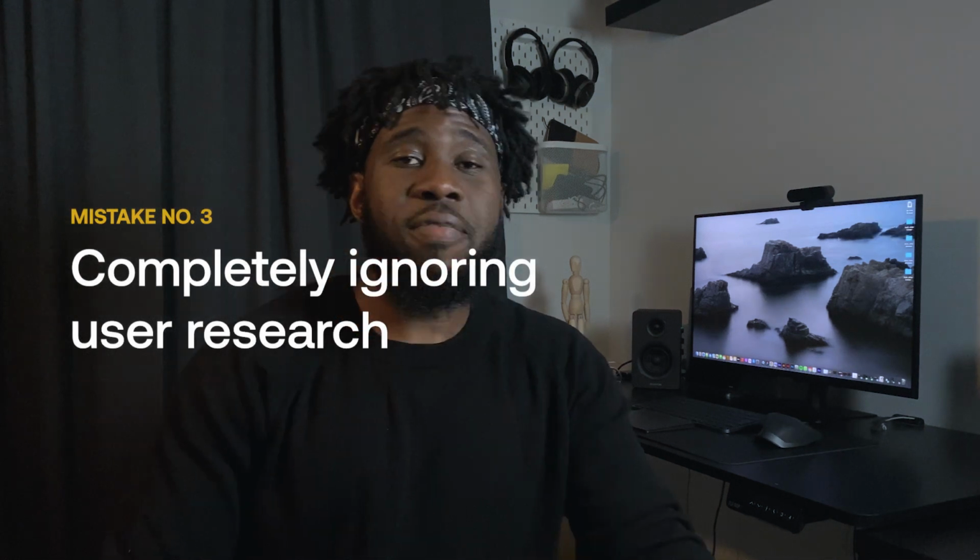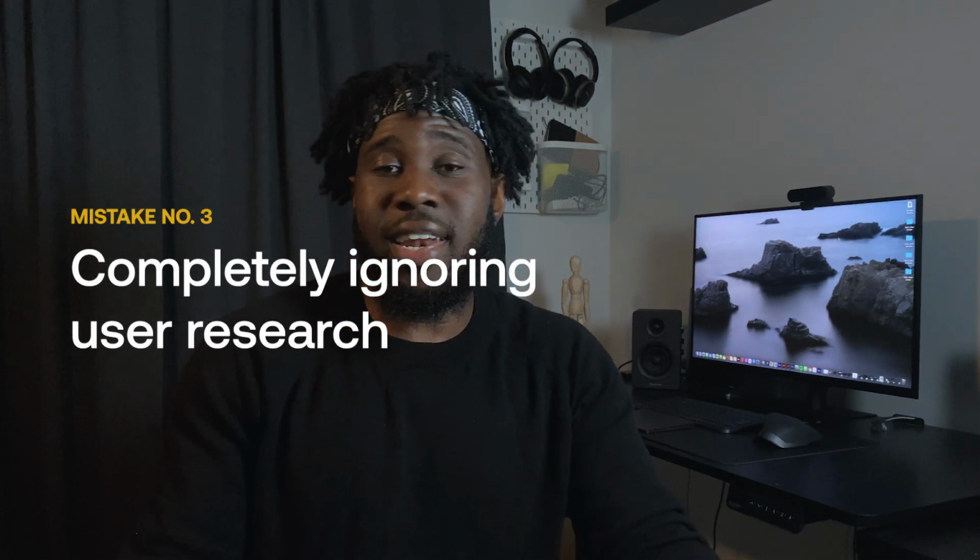Now that brings us to the third mistake, which is completely ignoring user research. I feel like this is the obvious one, but user research can never be overstated in the design process, and a lot of designers still completely ignore user research.